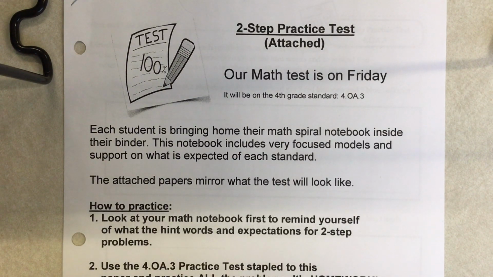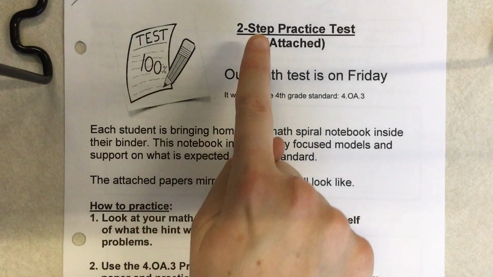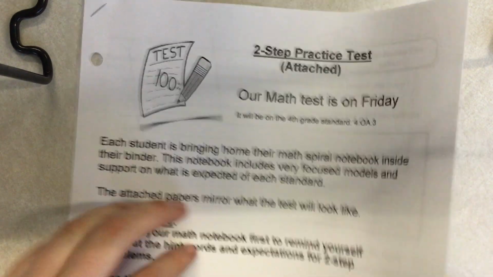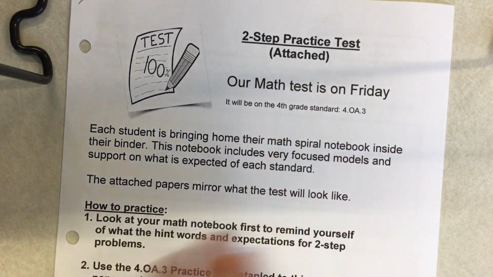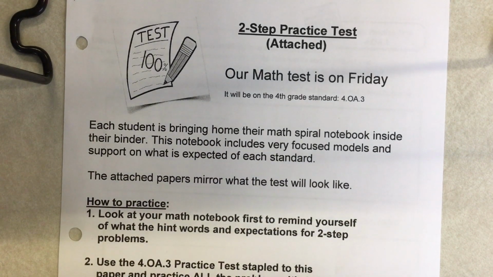Hey everyone, if you're watching this video, you might be in class and you've moved on to this part of your email with your tasks for today, or maybe you're at home and you are checking your work. Either way, I just wanted to take a minute to go over this letter with you. We are having our two-step practice test, which is attached to this letter back here. That is going to be on Friday, or tomorrow if you're watching this on Thursday. It will be on our 4th grade standard 4OA3, that's two-step problems. So I just wanted to take a minute to go over this letter with you and explain it.